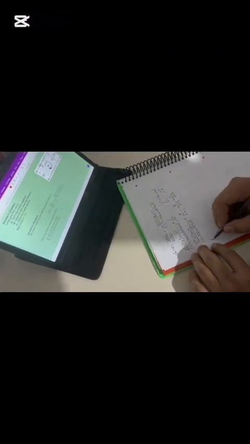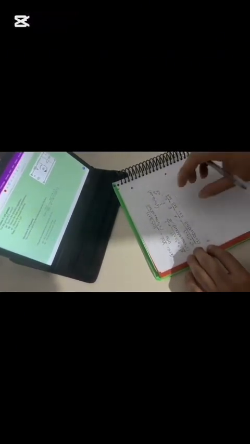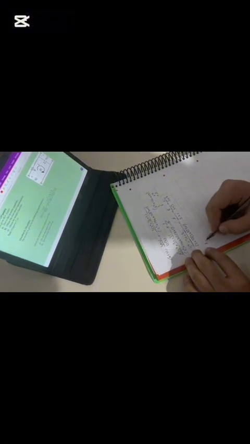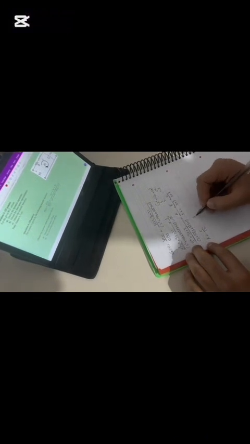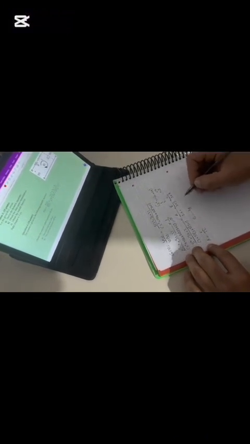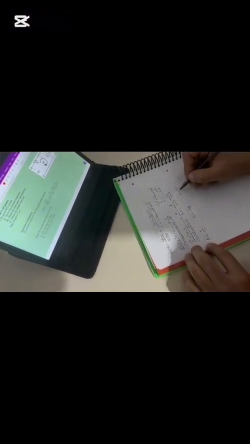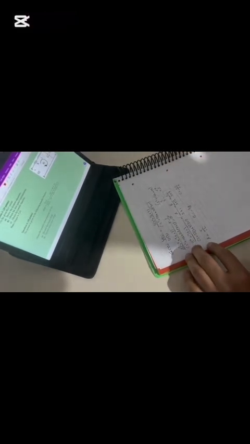If we start from here and simplify this equation, we can have A equal to 5 over 12, B equal to minus 7 over 8, and C equal to 35 over 24.